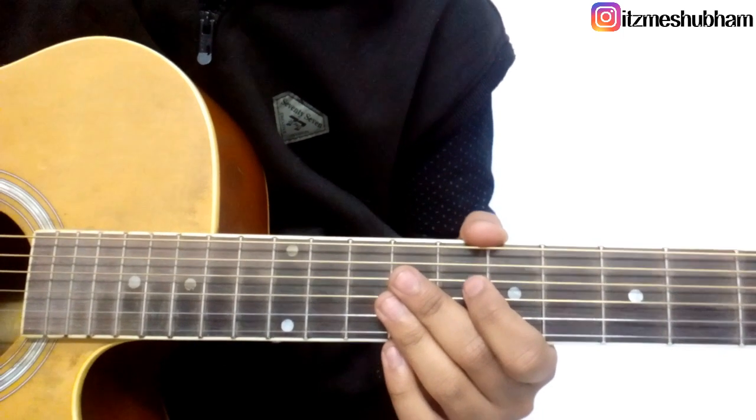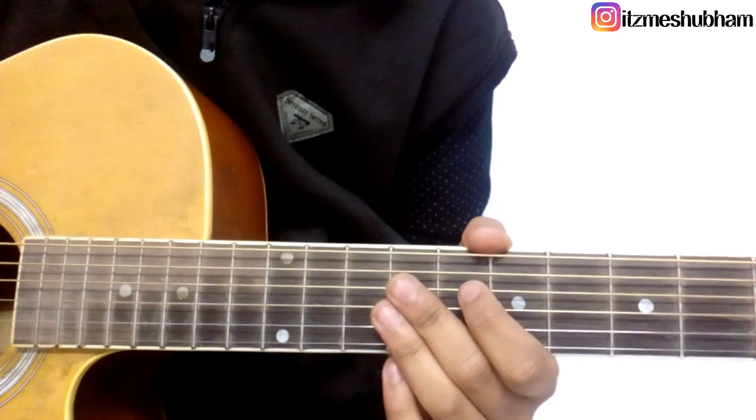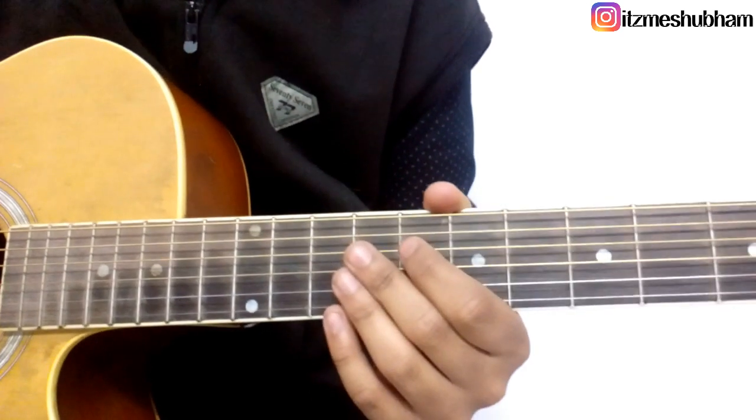I've already explained the tabs for these lines, and still if you have any kind of confusion, refer the written tabs. The link to that is in the description box down below.